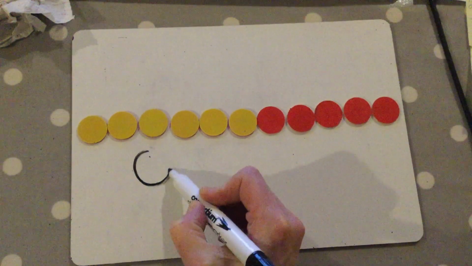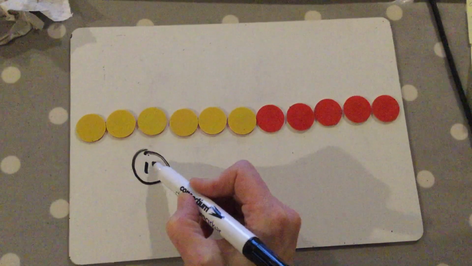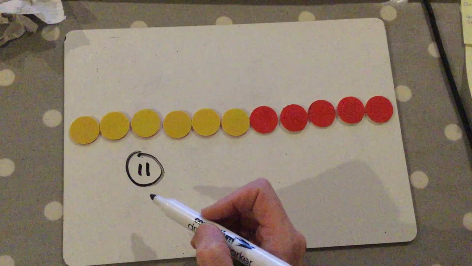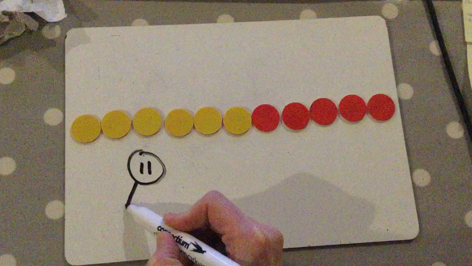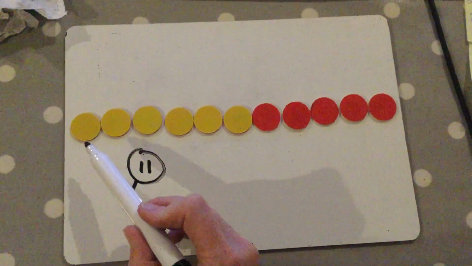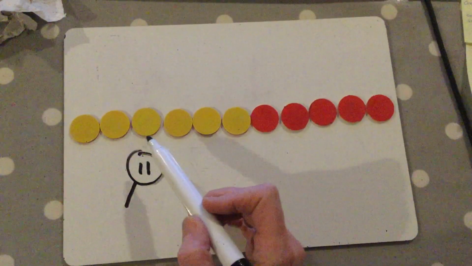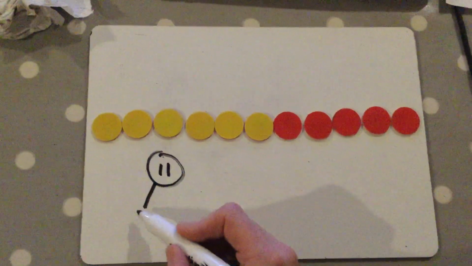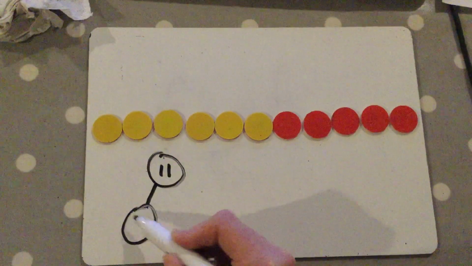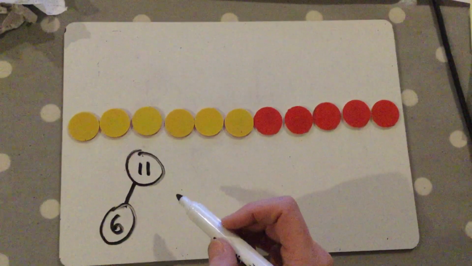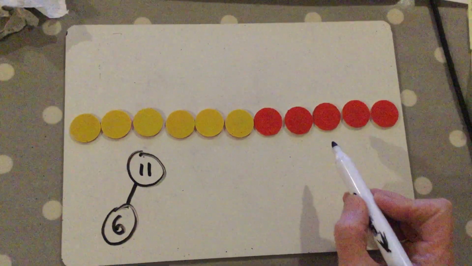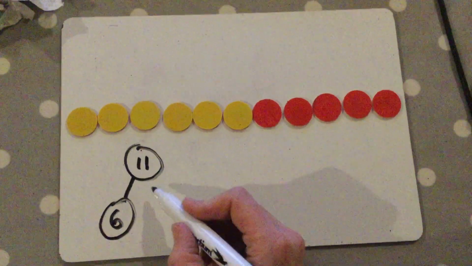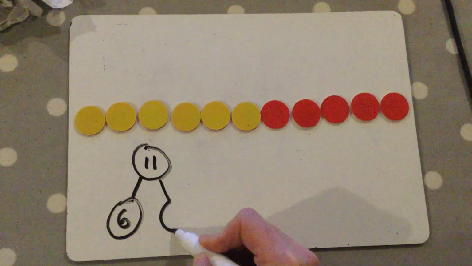So if I'm going to represent this in a part whole, I could have 11 as my total, 11 as my whole. I could say I have 1, 2, 3, 4, 5, 6 yellow counters, and I have 1, 2, 3, 4, 5 red counters.